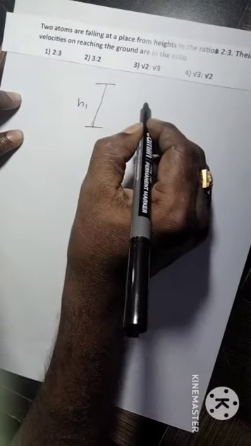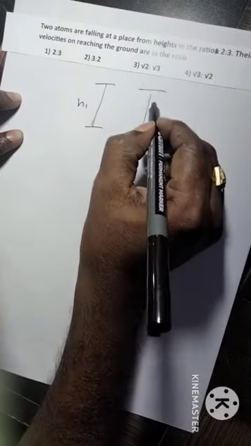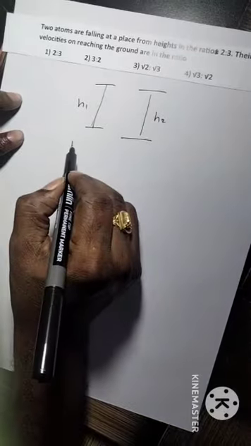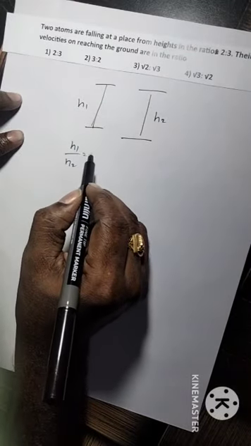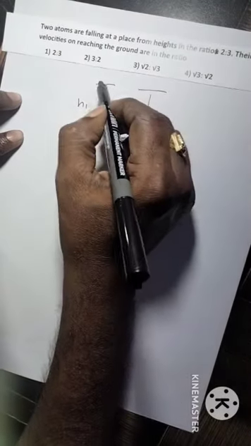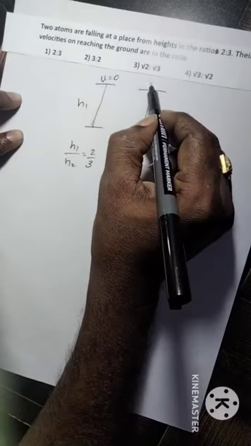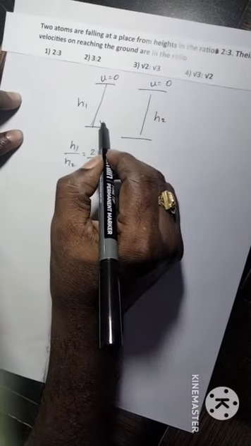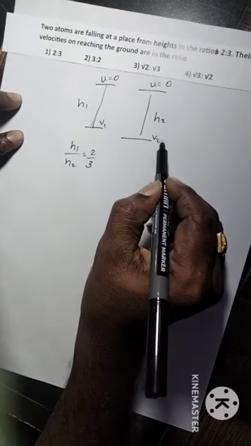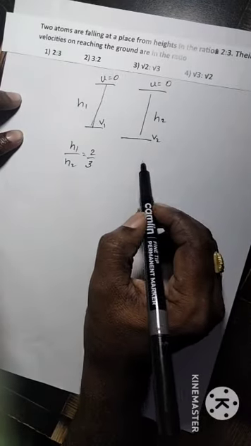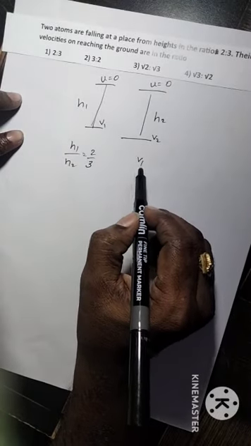Like one of them, if you take h1 and the other height h2, then the ratio h1 by h2 is equal to 2 by 3. And for free fall, the initial velocities are 0. Before reaching the ground, we are going to find the final velocity, and they are asking for the ratio of the final velocities in the question: v1 by v2 is equal to how much.